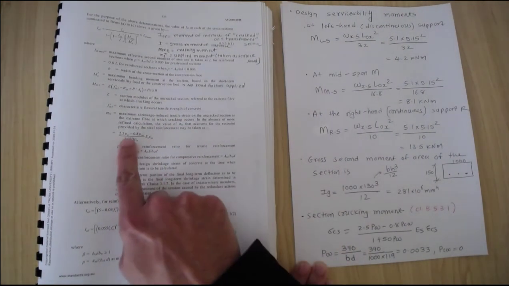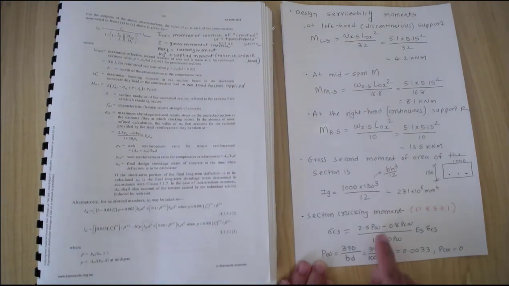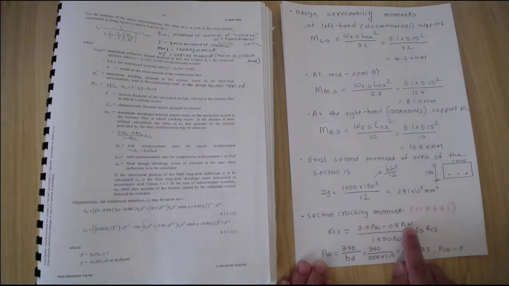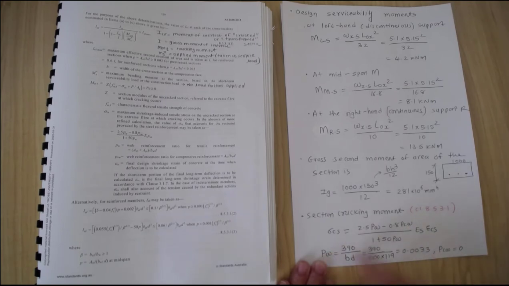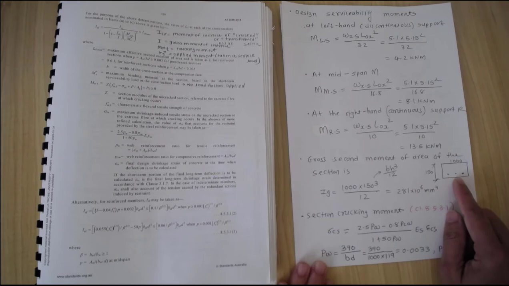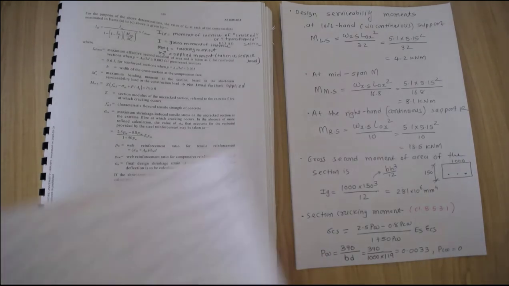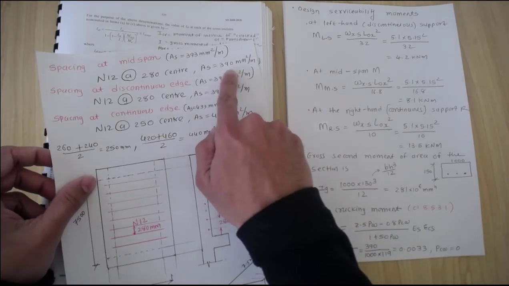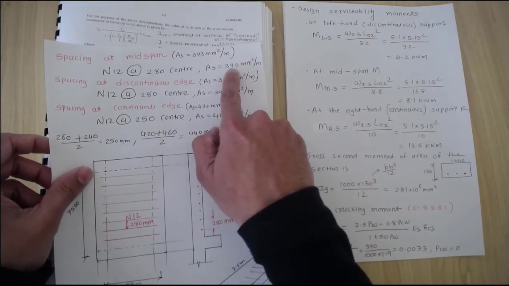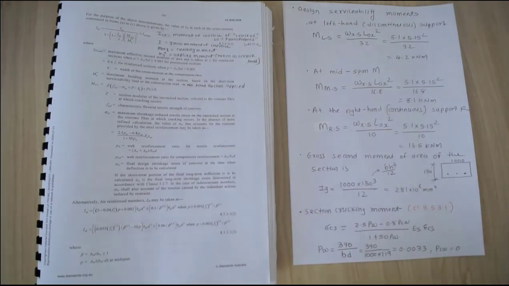That can be calculated by using these equations here, where this one is the tensile reinforcement ratio and this other one is the compression reinforcement ratio. We don't have any compression reinforcement, so we take PCW equal to 0, but for PW we have tensile reinforcement. At the midspan we have 390. I can show it to you here. In the previous videos we found that at the midspan we have tensile reinforcement of 390 millimeter square per meter.